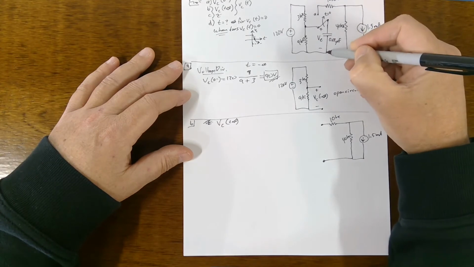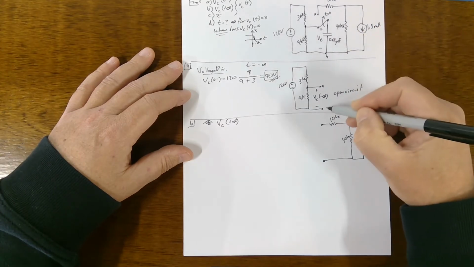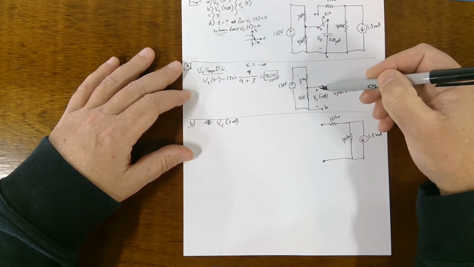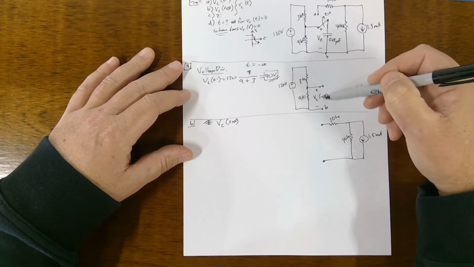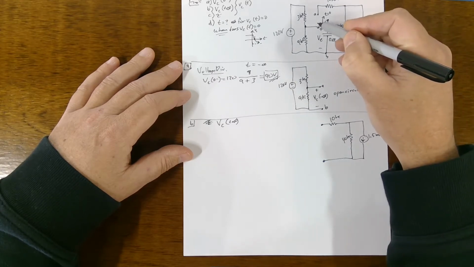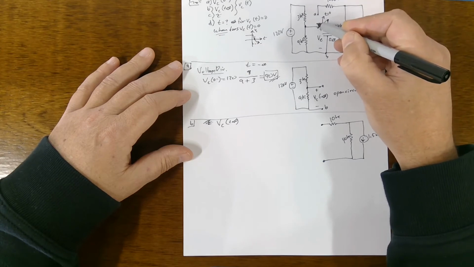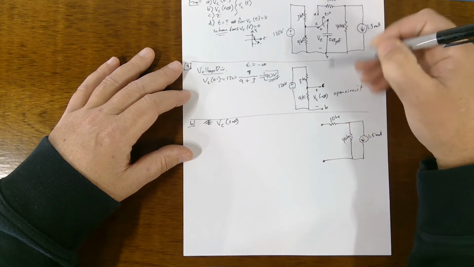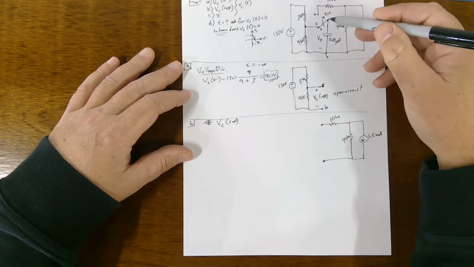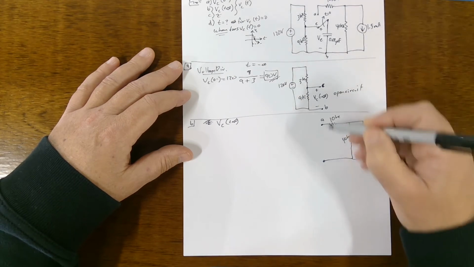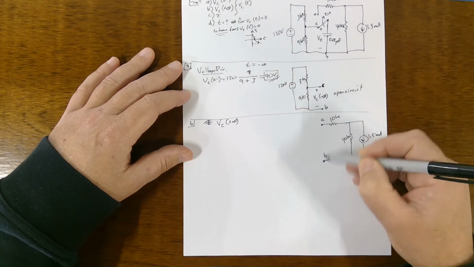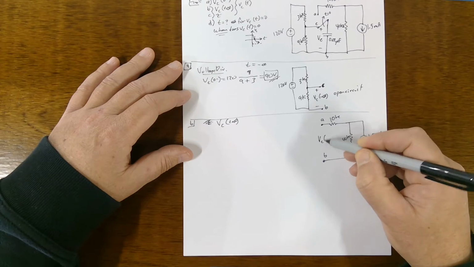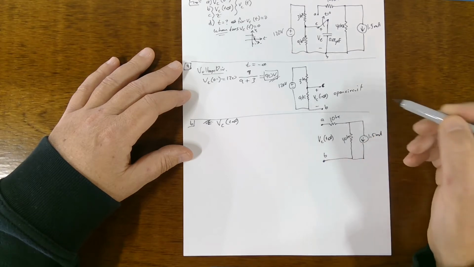Could label these. This is A, this is B down here. So this is before the switch was flipped. Call this C really. The cap was connected in here, and then when the switch is flipped, now it's connected here. So there's a cap in here. So this is VC at positive infinity.